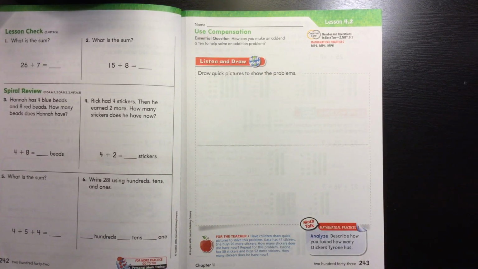If you could, open up your book to page 243. Go ahead and pause the video to do that. All right, on this lesson, we are going to be drawing quick pictures to show the problems that I give you. So I'm going to read a story out loud, and as I read the story, I want you to visualize what is going on in that story.